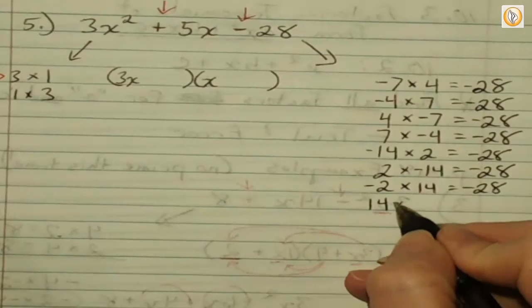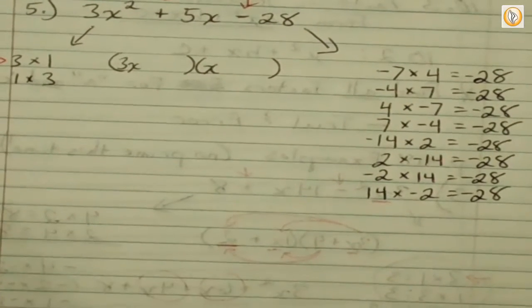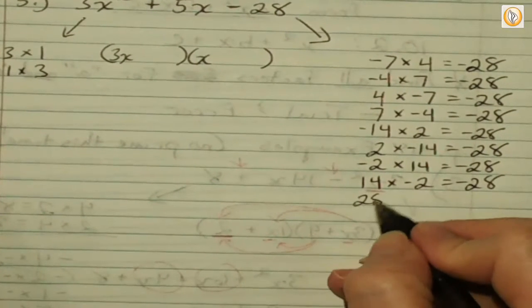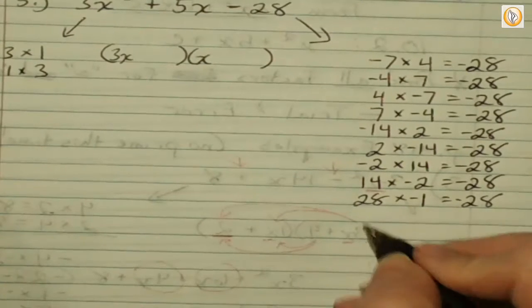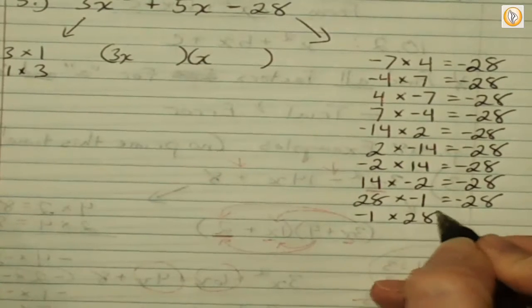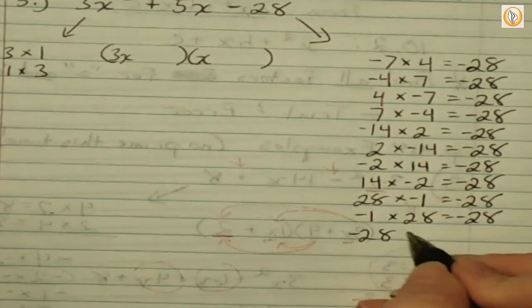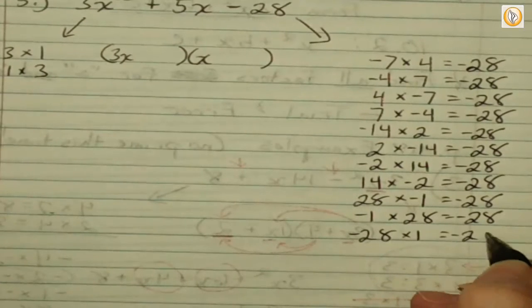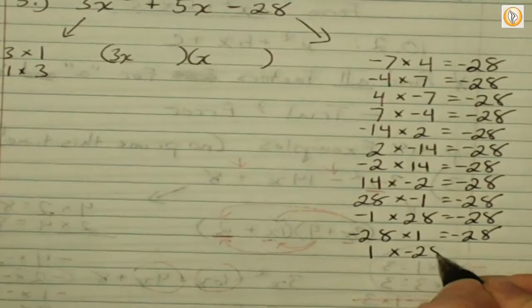We could have positive 14 on this side and negative 2 on this side. We could even do 28 times negative 1. We could do negative 1 on this side. We could do negative 28 times positive 1. Or we could do 1 times negative 28 on this side.